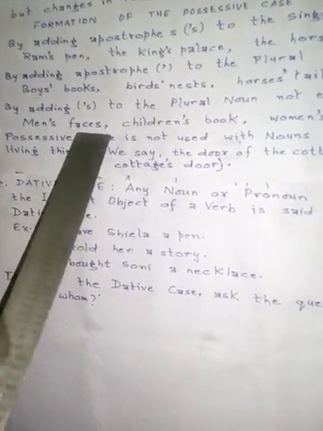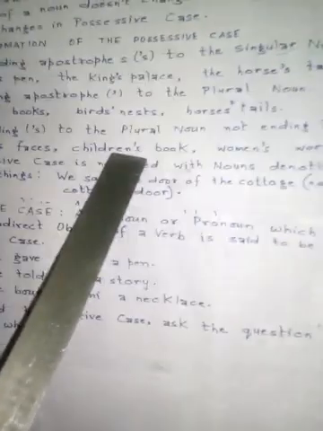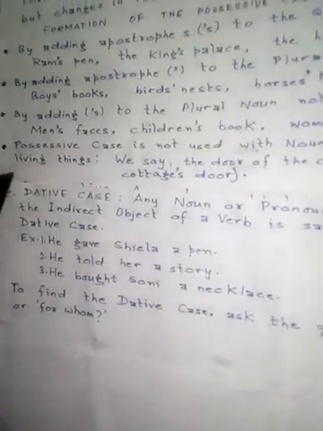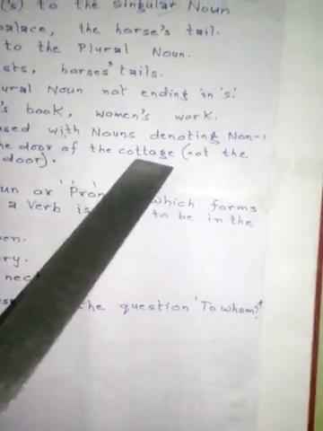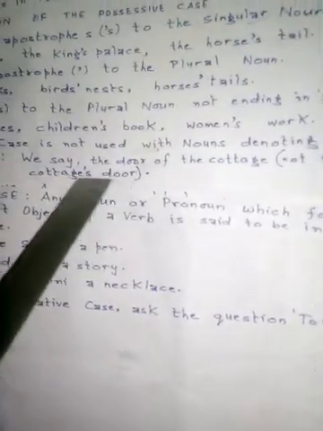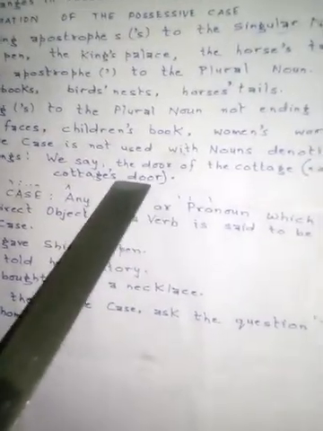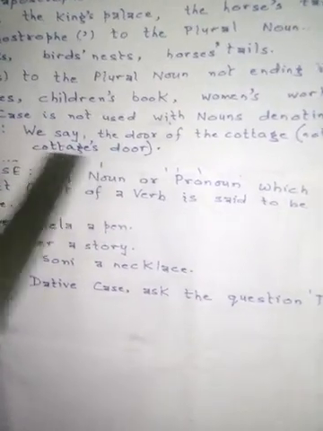Men's faces, children's book, women's work. And there is one thing to remember, that possessive case is not used with nouns denoting non-living things. For example, we say the door of the cottage, not the cottage's door, because cottage is a non-living thing.